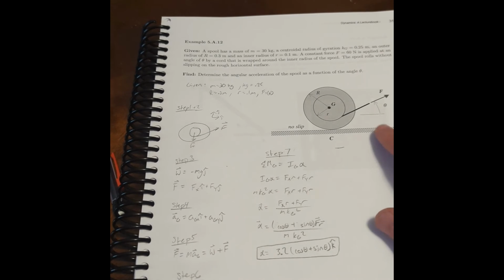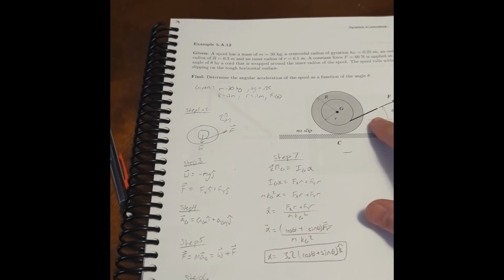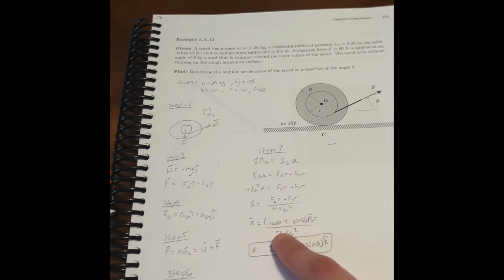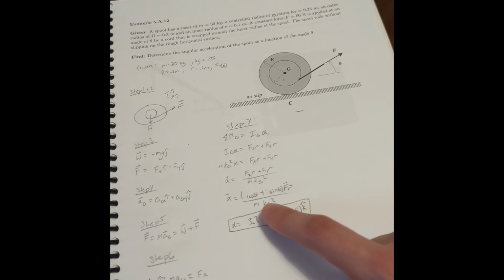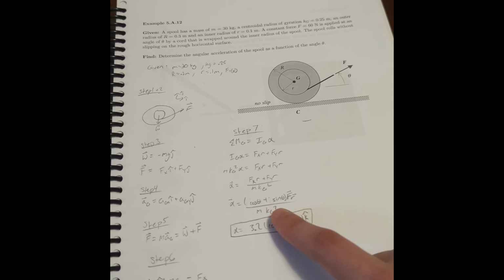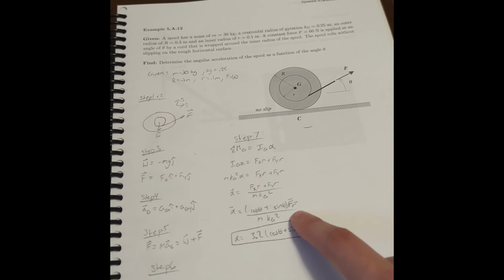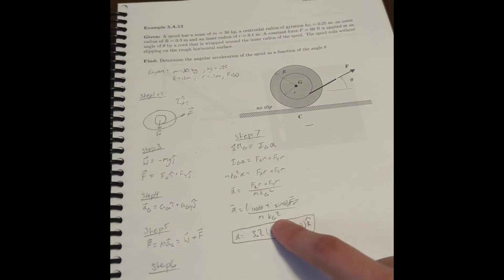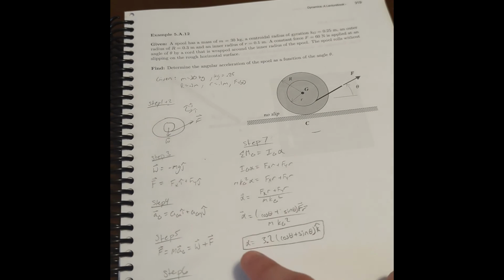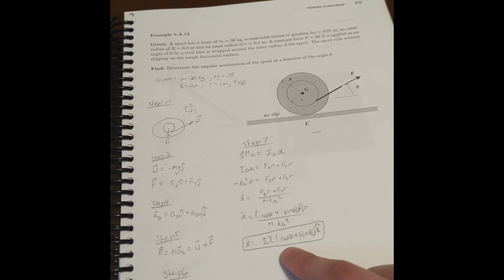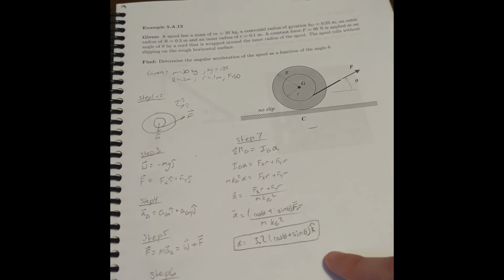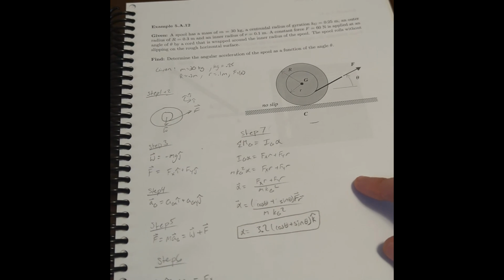We know, based off the image above, that Fx is F cosine theta and Fy is F sine theta. When you plug that in for Fx and Fy, you can factor out an F and an r. So you get (cosine theta plus sine theta) times Fr over m k_G squared. When simplifying this with the numbers given in the problem, we get a final alpha equals 3.2 times (cosine theta plus sine theta) in the k direction, and that's our angular acceleration of the spool as a function of theta.